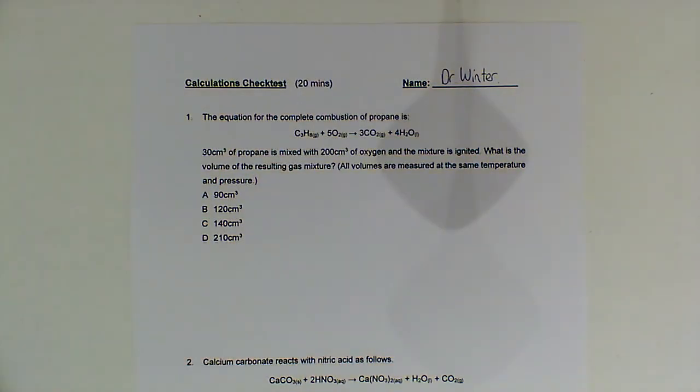So this is the calculations check test based on molar volume and also on excess. Apologies firstly for the shadow here, that's just the camera casting a shadow from the light above. And also apologies, this is the best resolution I've been able to get it into. I will work on my cameras.